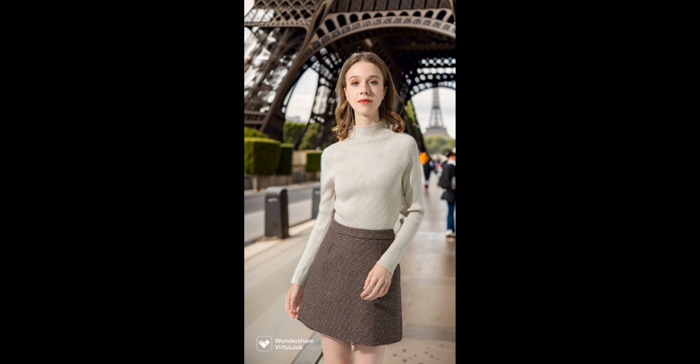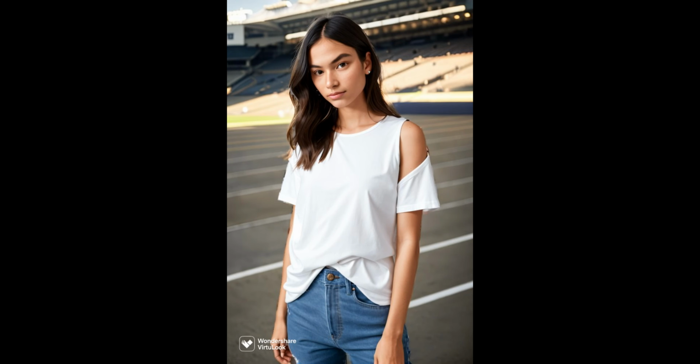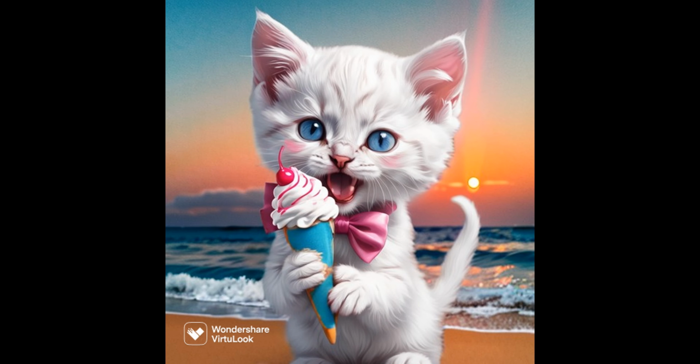Models spend lots of money to have better background images. They visit Switzerland, Europe, America to have a better background. If you also want images with a better background, if you want to get images in front of the Eiffel Tower, if you want to get images in front of the Taj Mahal, all this is possible. So let's start the video.